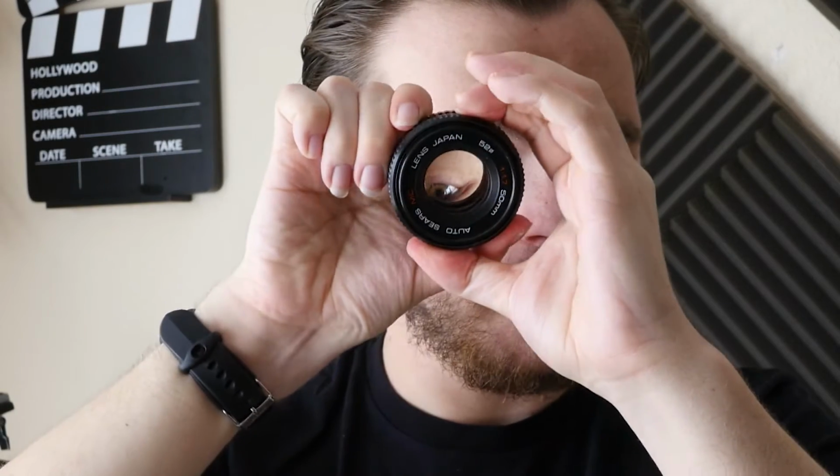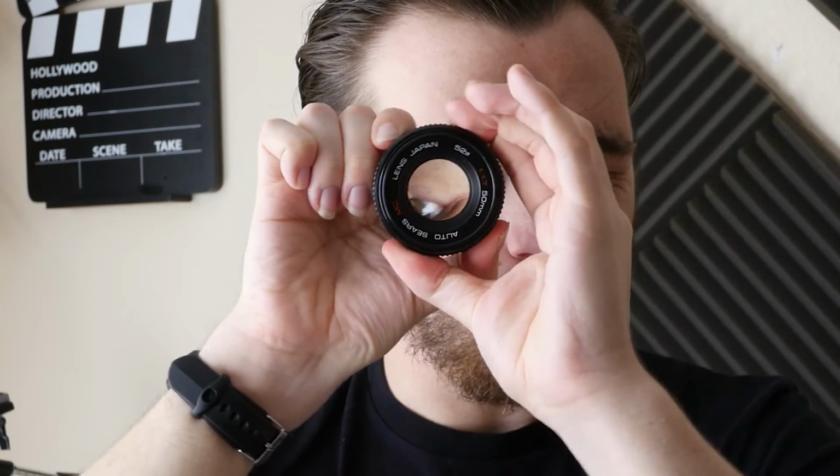So as you can see, the aperture, or the iris of the lens, is made up of the rings on the inside that open and close to let light through the lens to the camera sensor. Wide open, closed off, wide open.